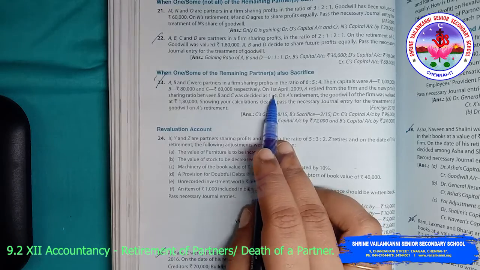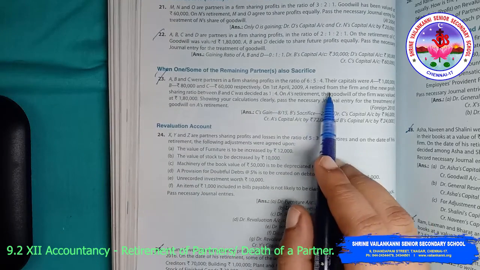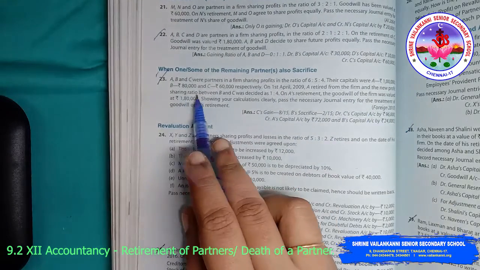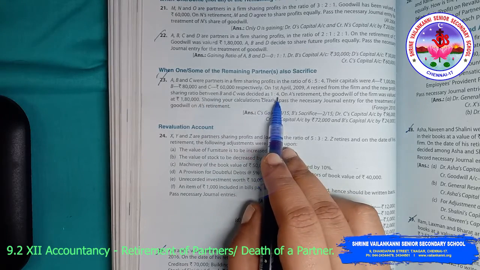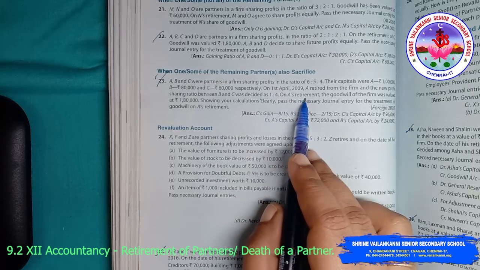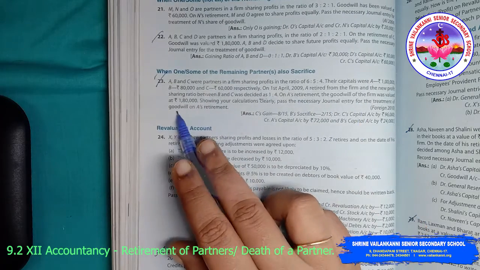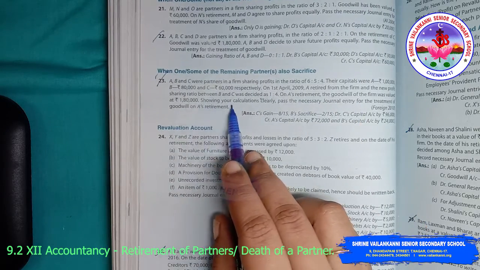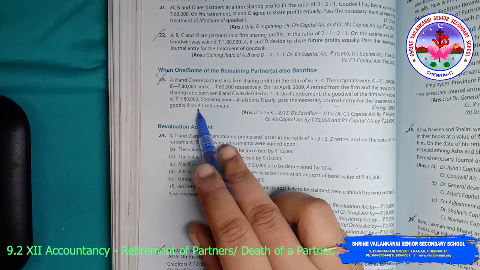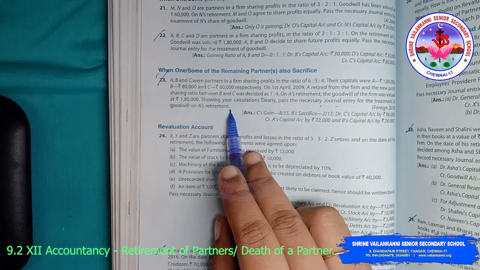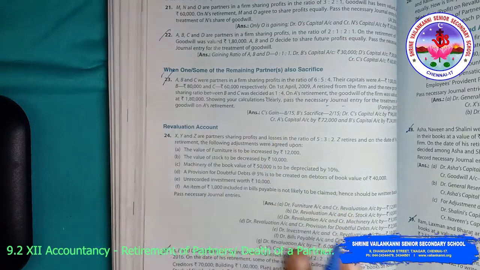On 1st April 2009, A retired from the firm and the new profit sharing ratio between B and C was decided as 1:4. On A's retirement, the goodwill of the firm was valued at 1,80,000. Showing your calculations clearly, pass the necessary journal entry for the treatment of goodwill on A's retirement. So this is the question.